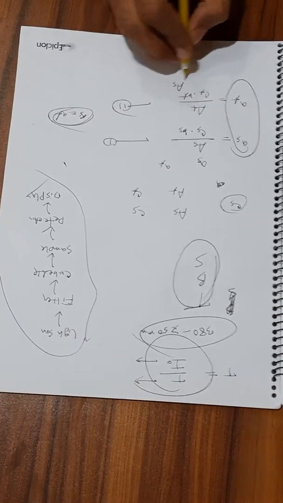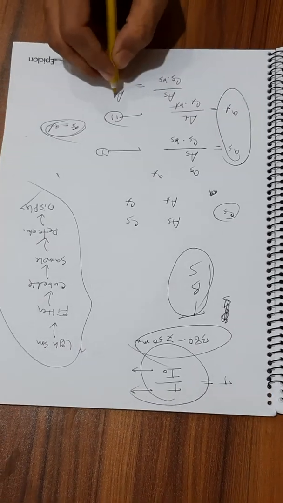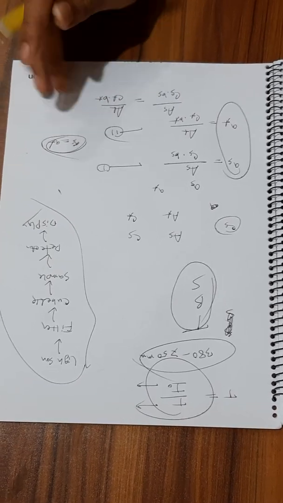Now we can say AS by CS into BS equal to AT by CT into BT.